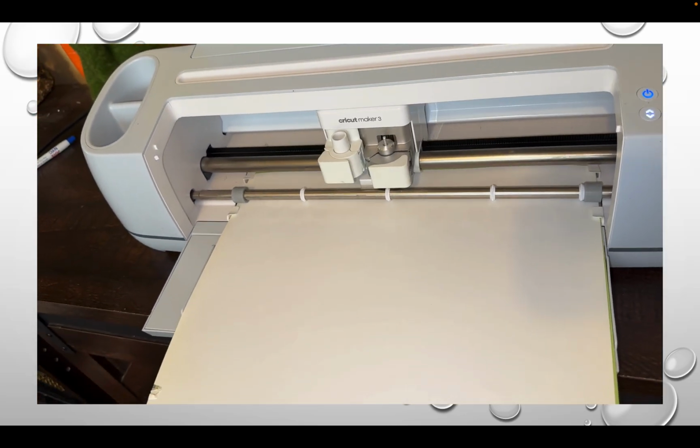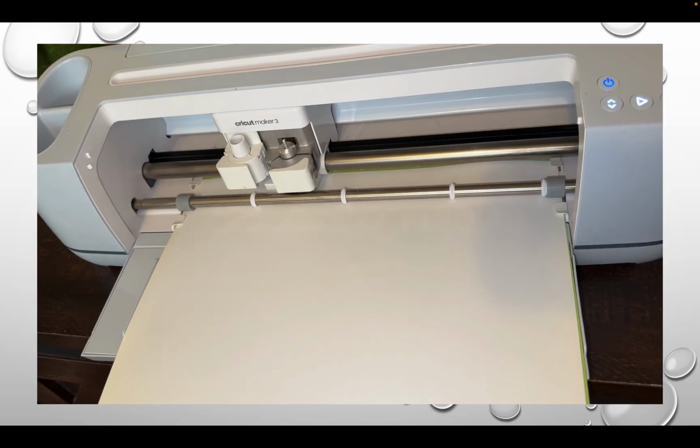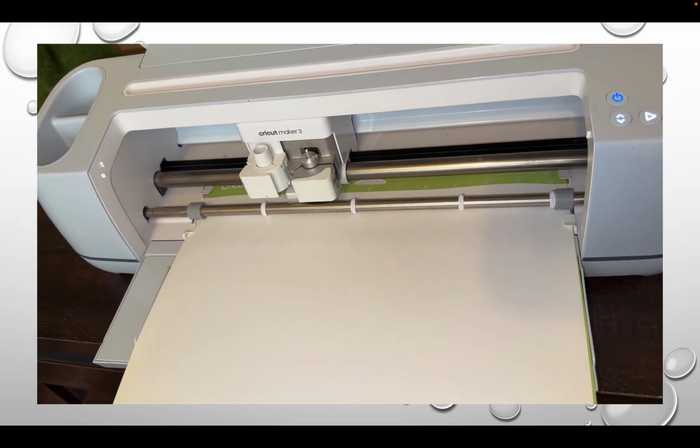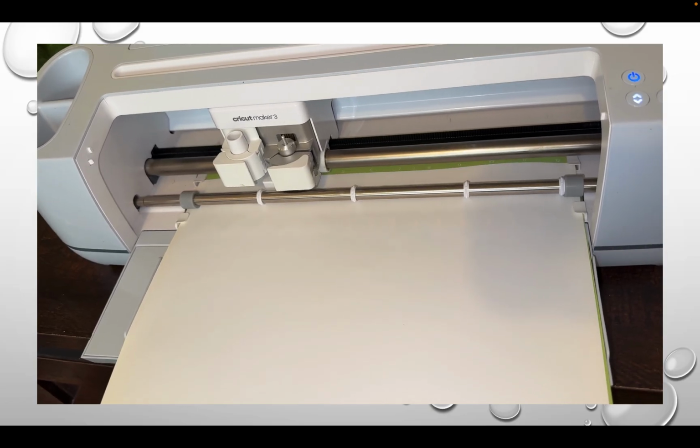Please always remember when you are doing an iron-on to turn the glossy side down, and when we're applying this to the t-shirt, you'll understand why we do this.